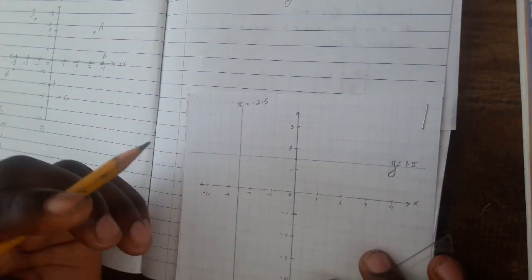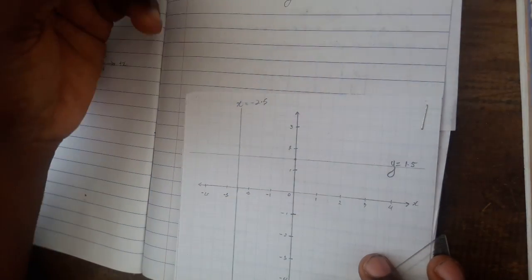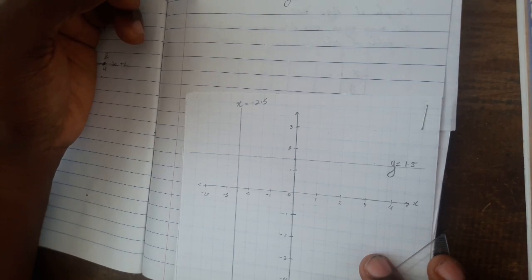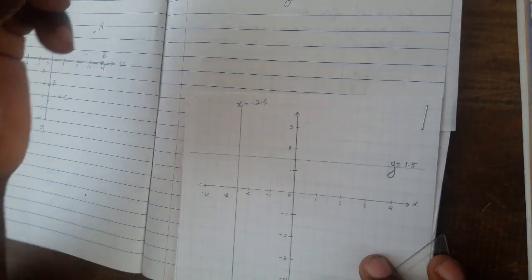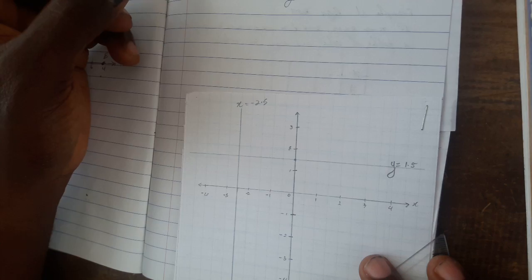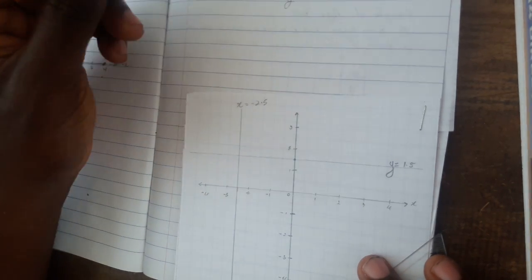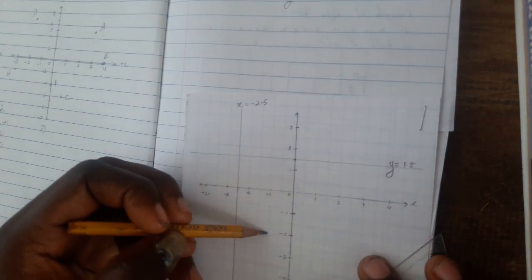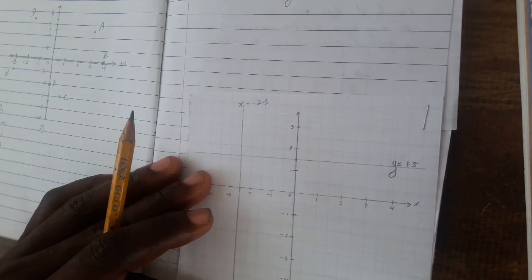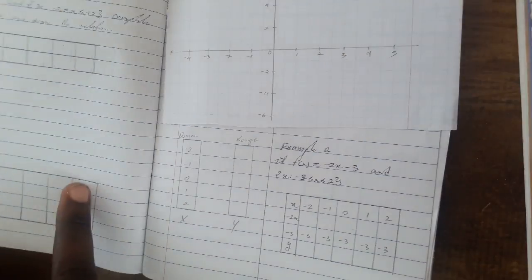It shouldn't be done on the same graph, people. So please do x equals 3. That is a line that goes through 3 and is completely parallel to the y-axis. And y equals minus 2. That's a line that goes through minus 2 and is completely parallel to the x-axis.